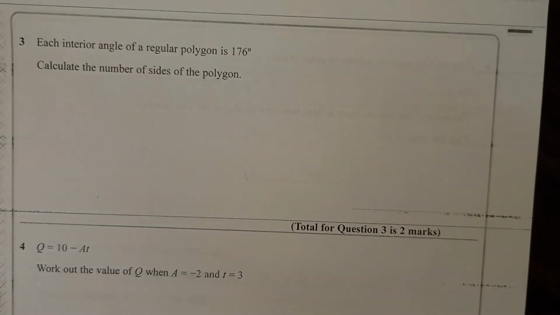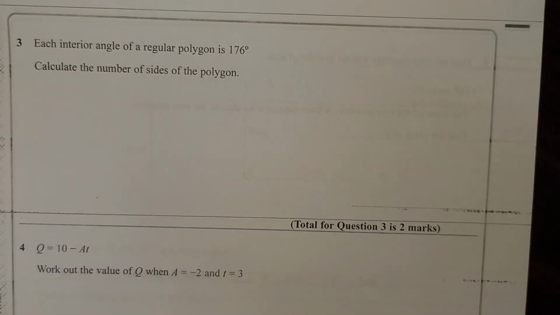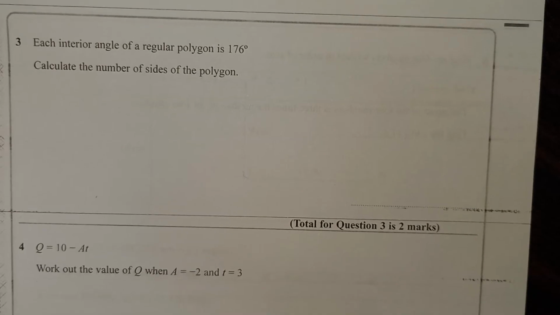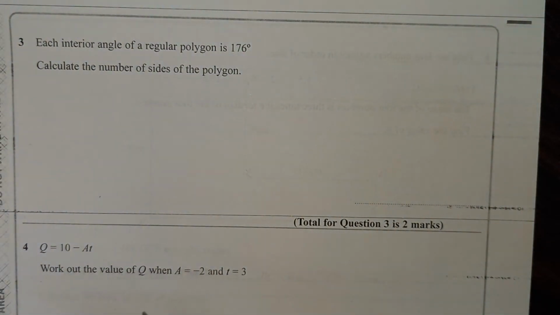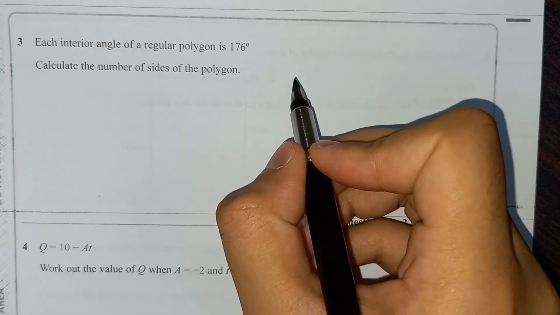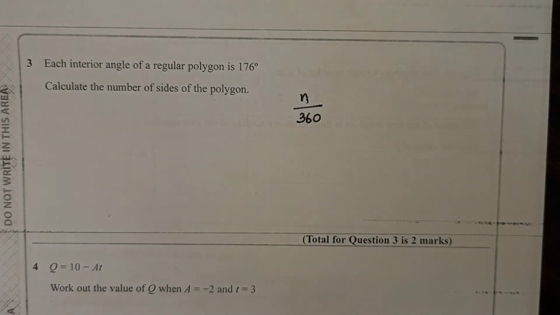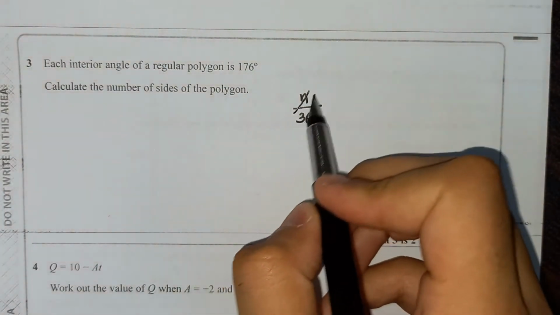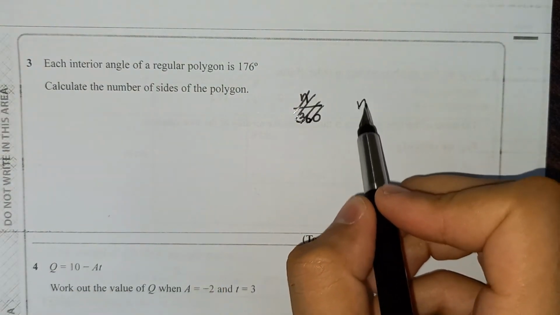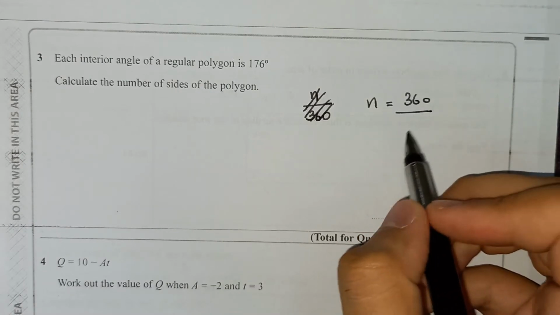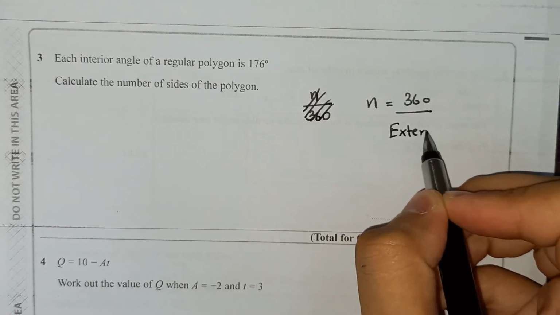Okay, question number 3. Each interior angle of a regular polygon is 176 degrees. Calculate the number of sides of the polygon. Now to do this, we simply need to know the formula, which is n is equal to 360 divided by the exterior angle.